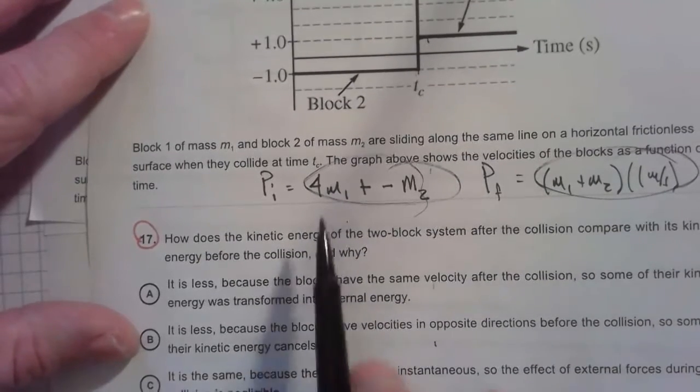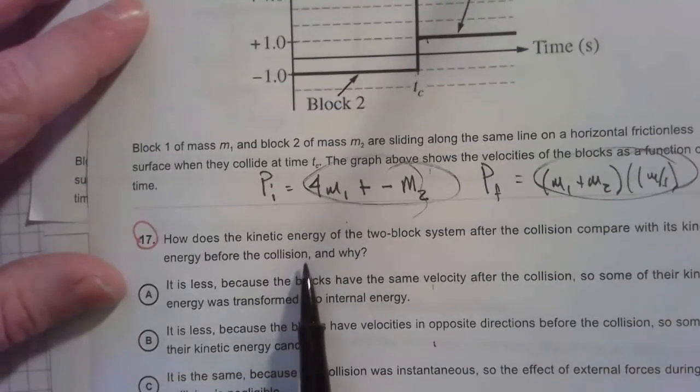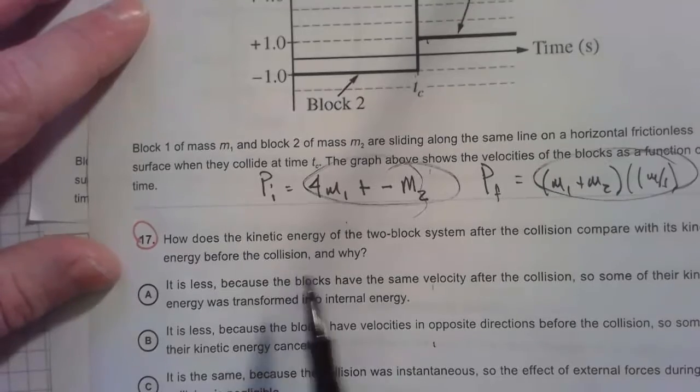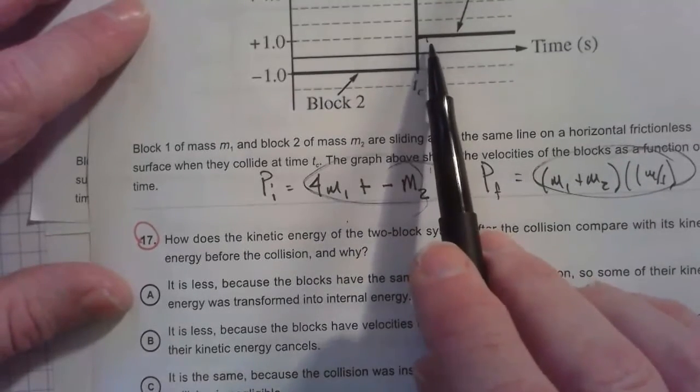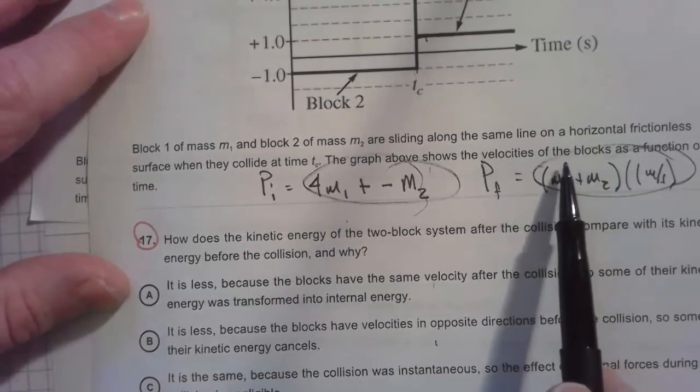Well, if we want to find the kinetic energy, if they collide and stick together, I can almost tell you it's got to be less.